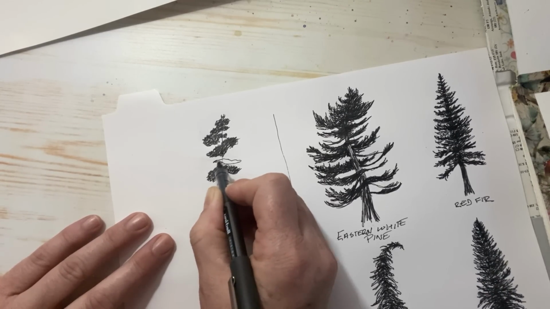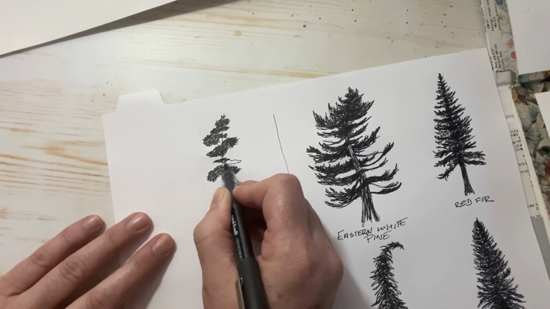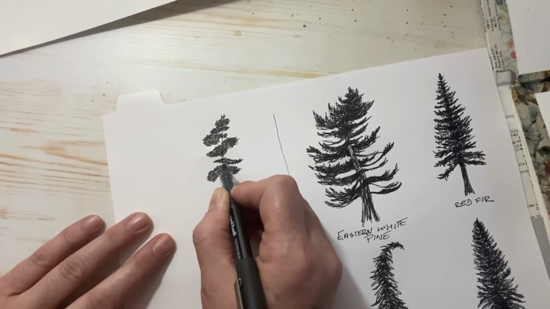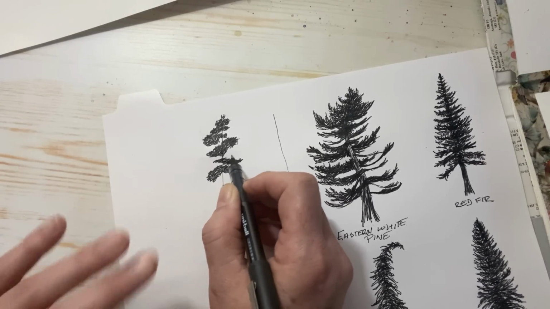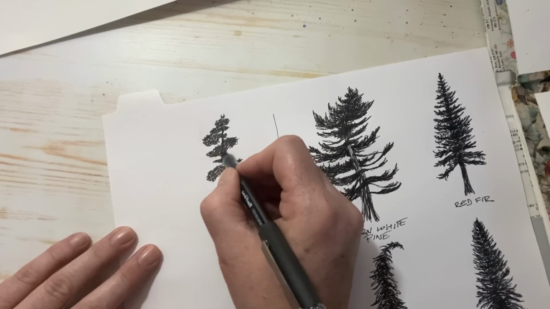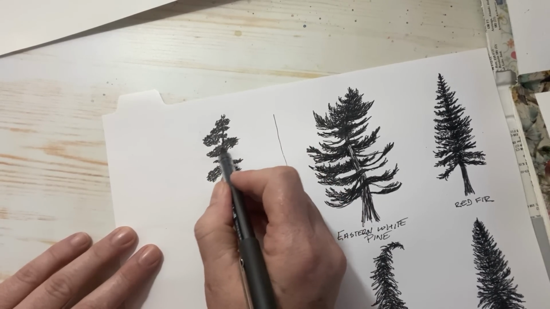I don't know how long I've been. I've got to set a timer for my videos. I don't know if we'd have time to do another one or not, but I wanted to show you a juniper because I love junipers. I'm a gin drinker, so I definitely love junipers.